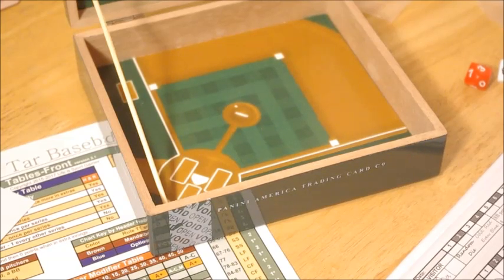I'm James Formo, and today I'm doing a replay of PineTar Baseball. This will be Game 3 of the 1979 World Series. Pittsburgh is the home team, and Baltimore is away.